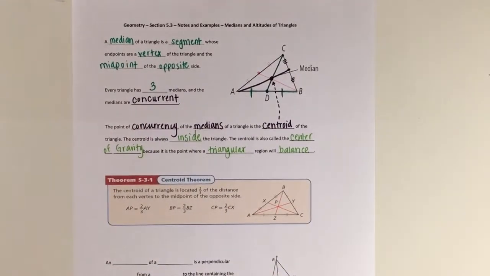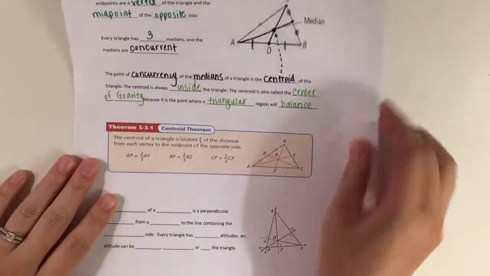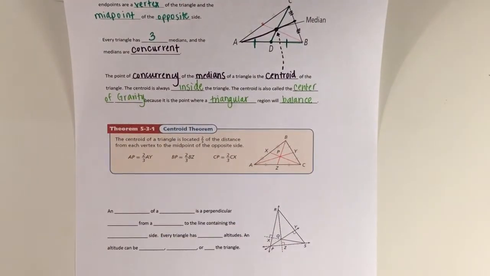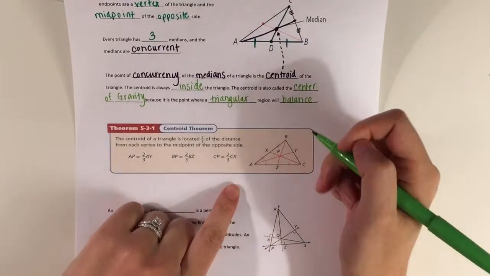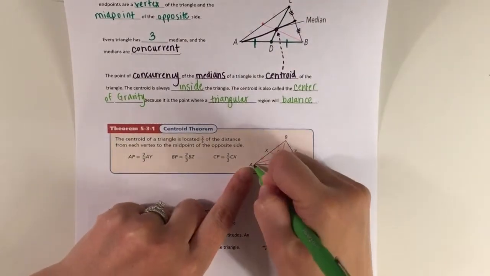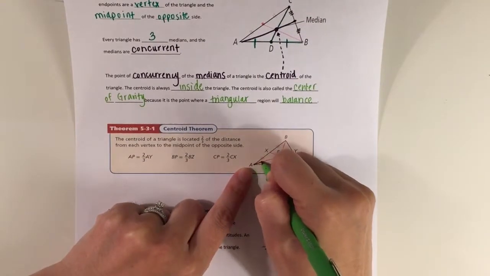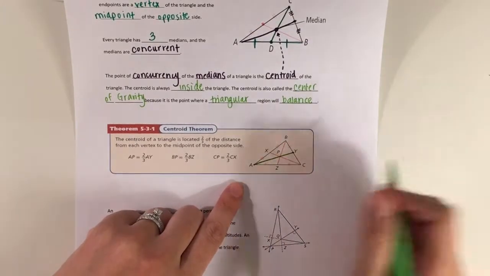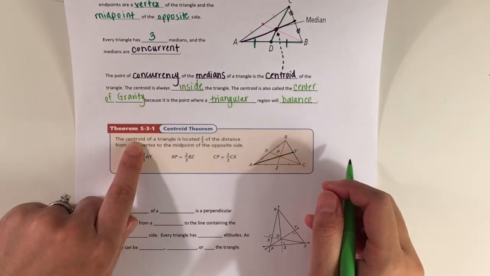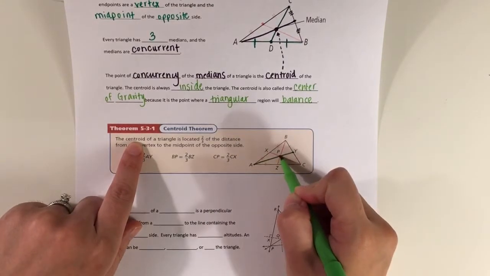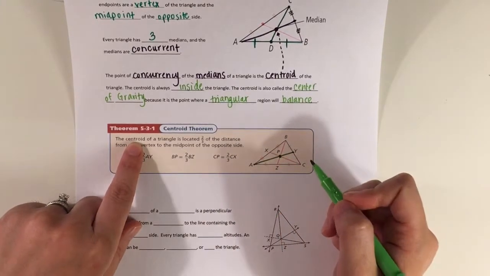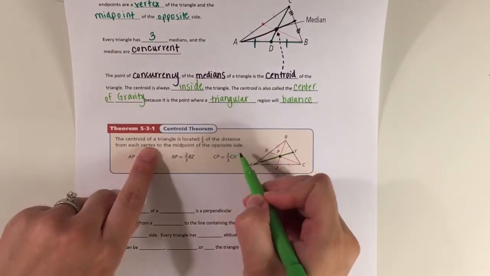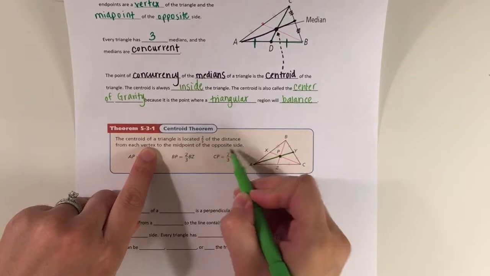Okay, so now we talk about our centroid theorem right here in the middle of the page. What it's saying is that if I look at my median, from A all the way to Y, there's one of the medians. It tells us that the centroid of a triangle, so right here, P, is located exactly 2/3 of the way from the vertex to the midpoint of the opposite side.